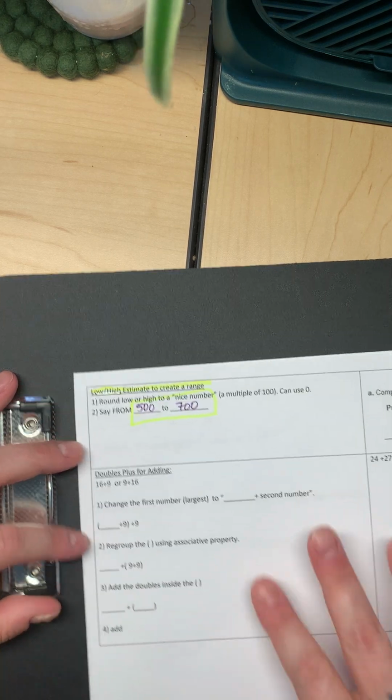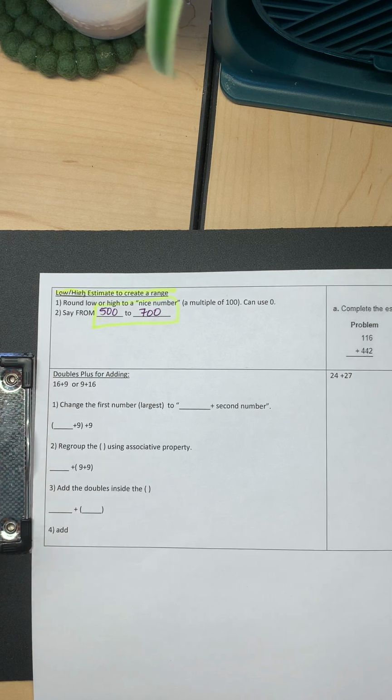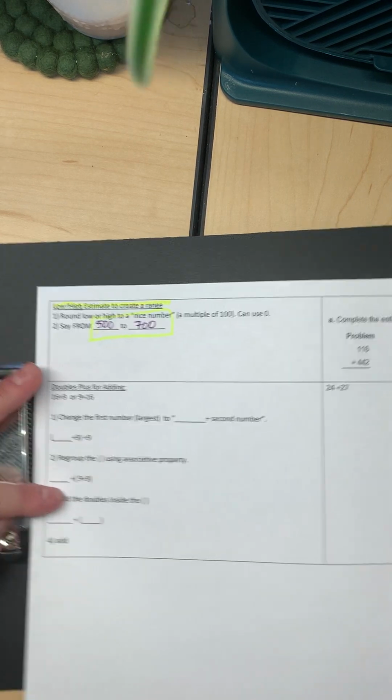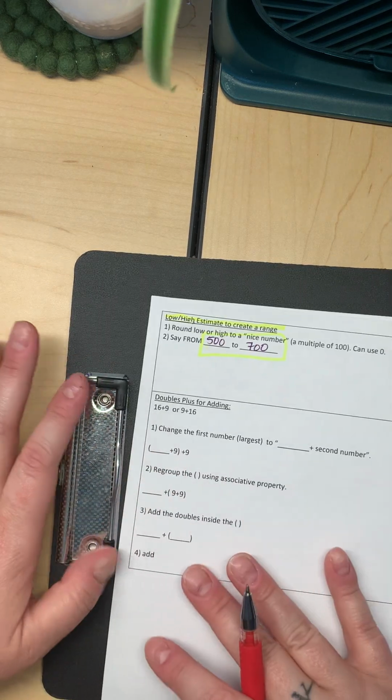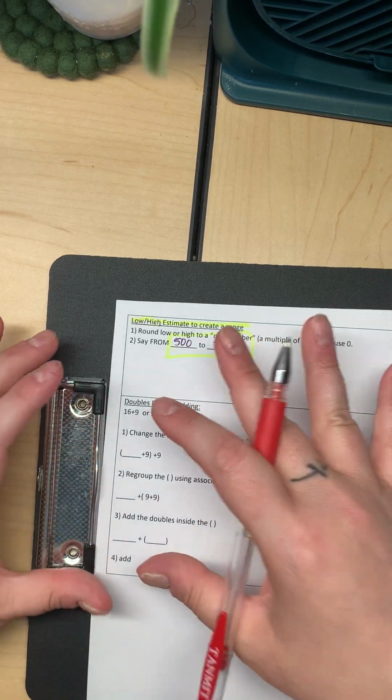Okay, let's learn about doubles plus. Some of us do this in our head accidentally. Some of us have never seen it before. Basically, you turn everything into a double, or you try and turn it into a double.